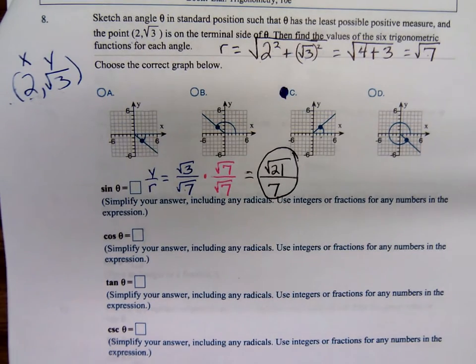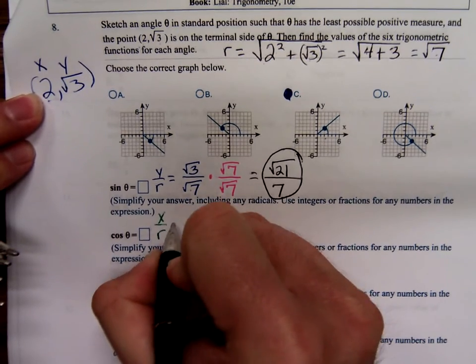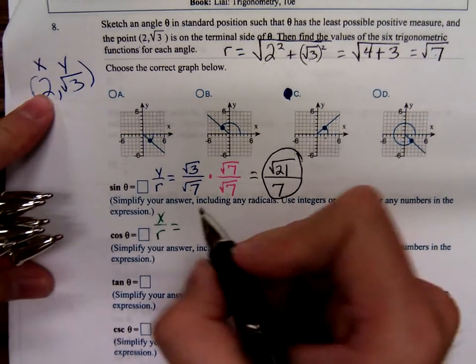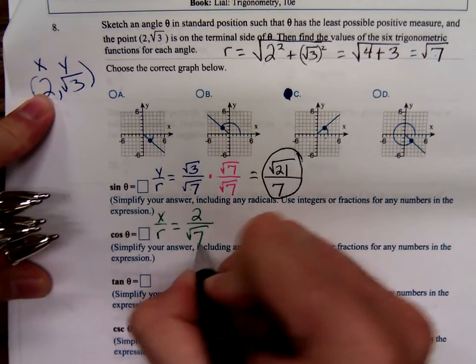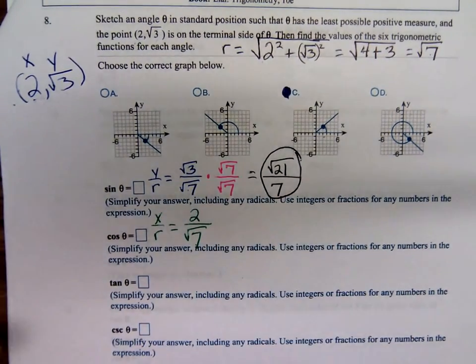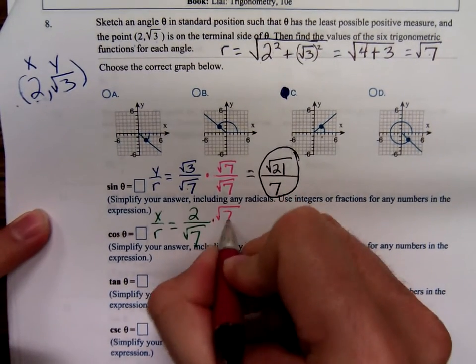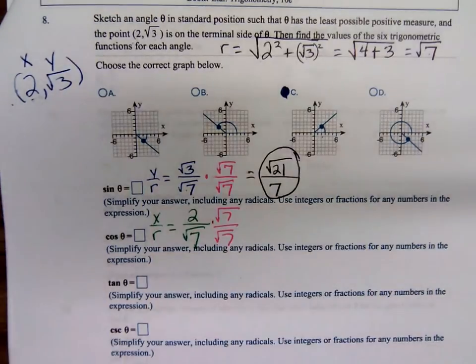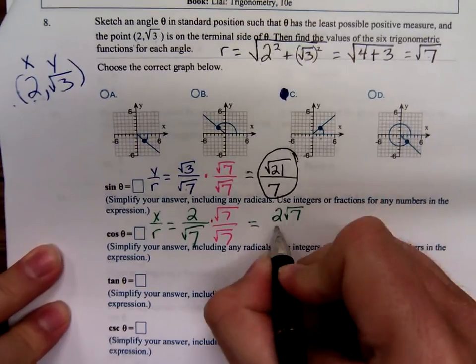Now B, I think I'll do it in green. Cosine is x over r. So 2 over the square root of 7. Multiply above and below by the square root of 7 to rationalize it, and we'll get 2 square root of 7 all over 7.